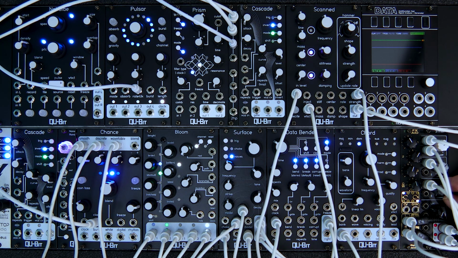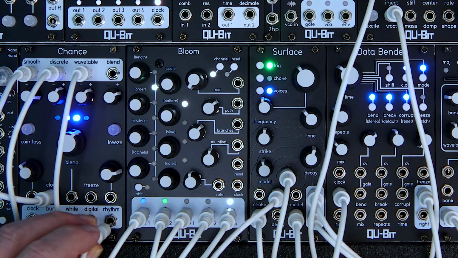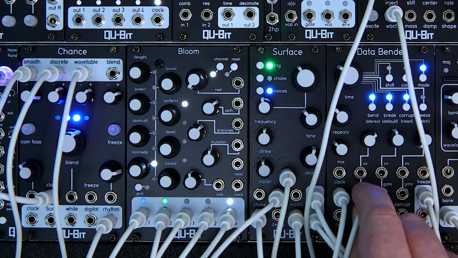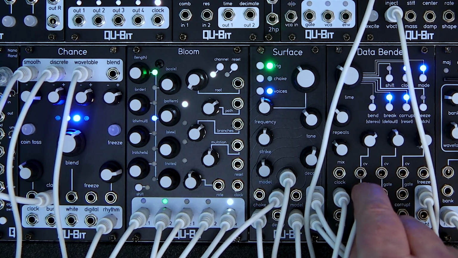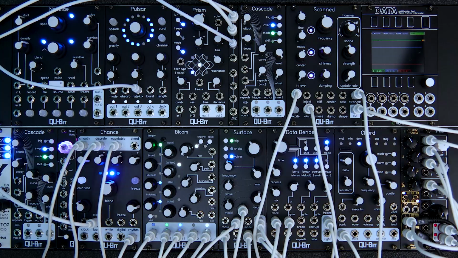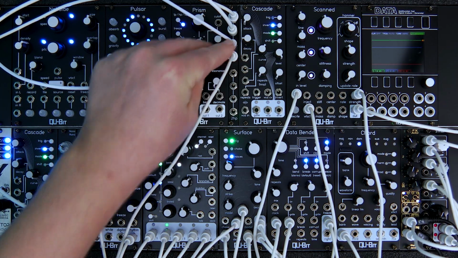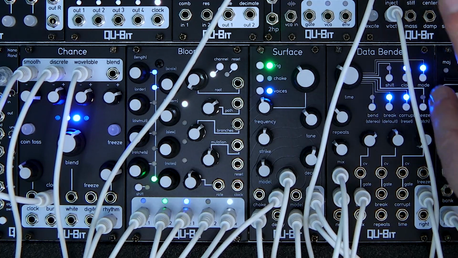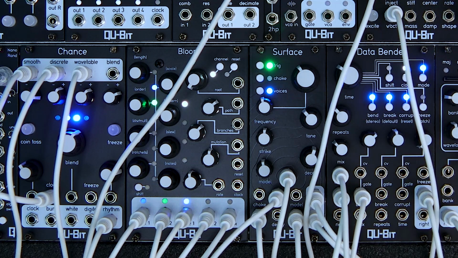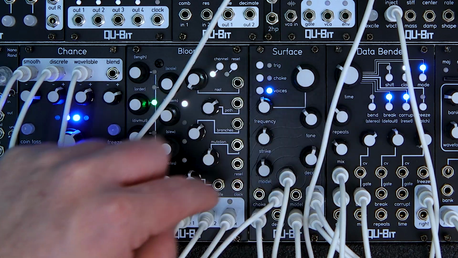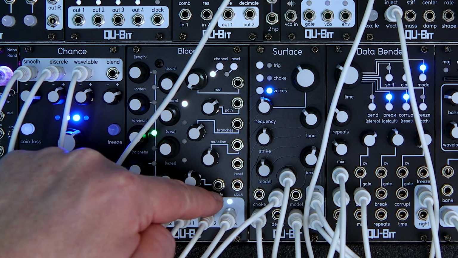I do want to modulate Data Bender a little bit though. Let's come out of the rhythm output into the bend CV. It always sounds great with a little bit of motion. And I do think that I want to clock Data Bender also. So I'm going to come from the mult into the clock here. I'll make sure that I turn the external clock on. And now you can see that bend is being hit rhythmically from our clock here on Bloom.